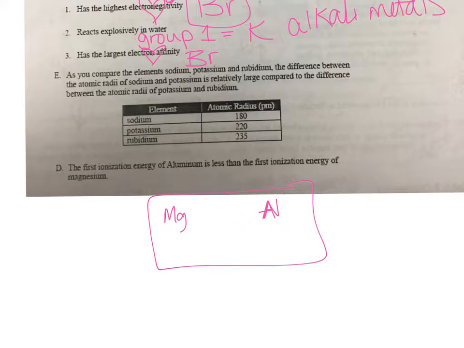Why is aluminum... You guys are not going to get tested over this. Okay. But what it has to do with, really quick, where is magnesium? Which block, what sub-level is it? S, right? So this is actually 3s2. What does aluminum start? 3p1. It is easier to steal that person out of their bunk bed than it is when there's another person there.